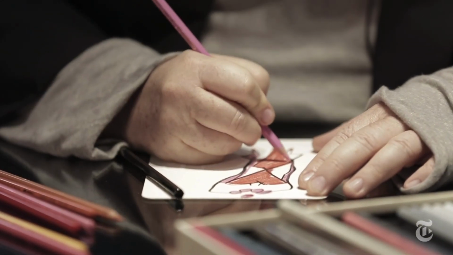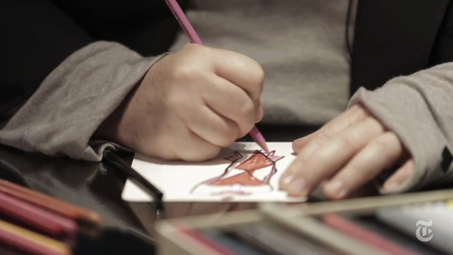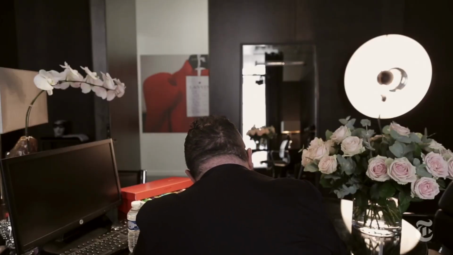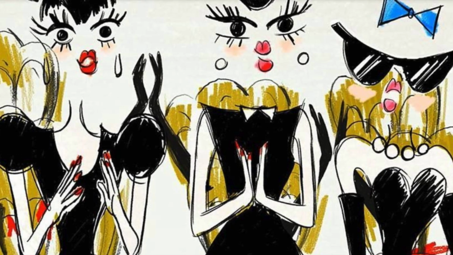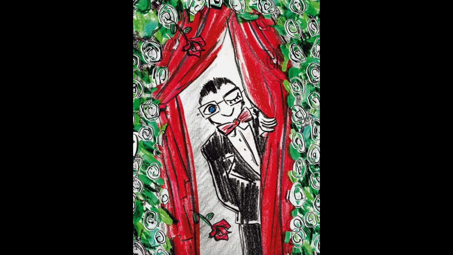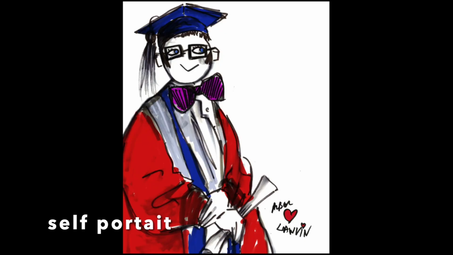His illustrations were considered artwork in their own right, as he had a very special, distinguished style. You can see he put a lot of emphasis on the eyes and on the faces. He also liked to include himself in some of the illustrations, and here is his self-portrait.